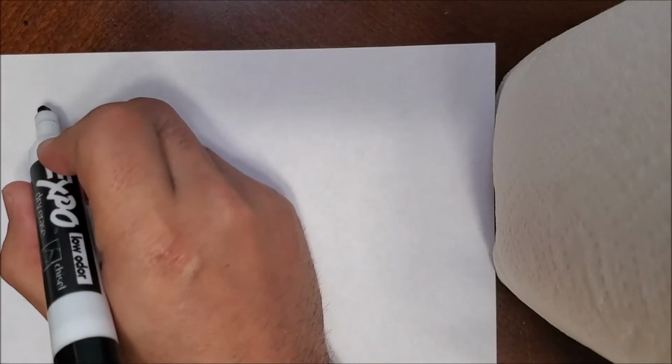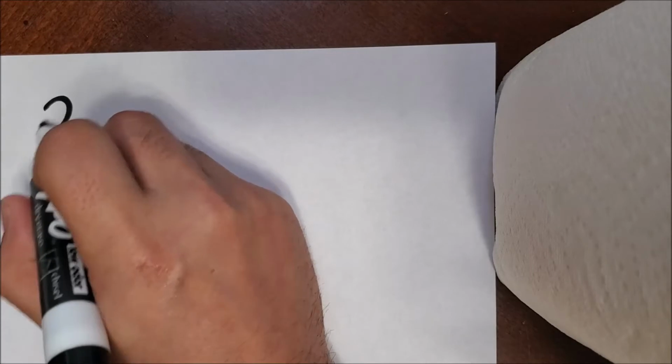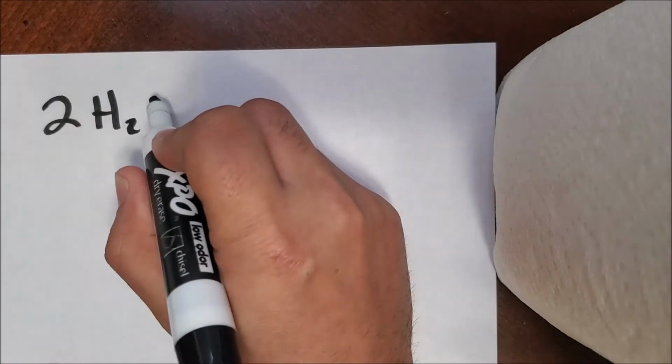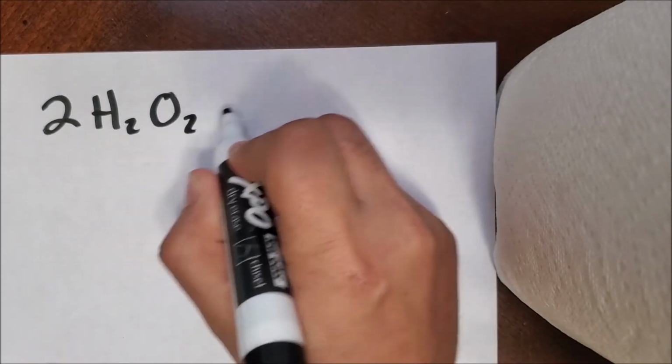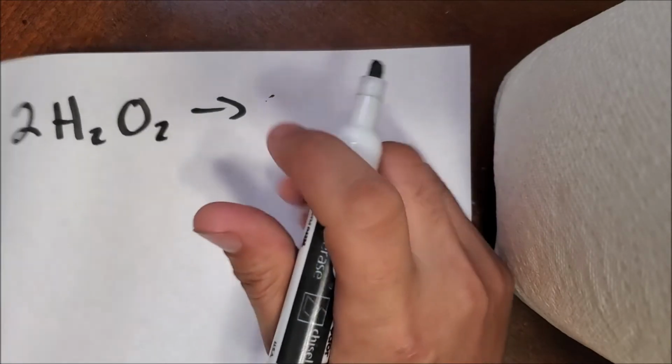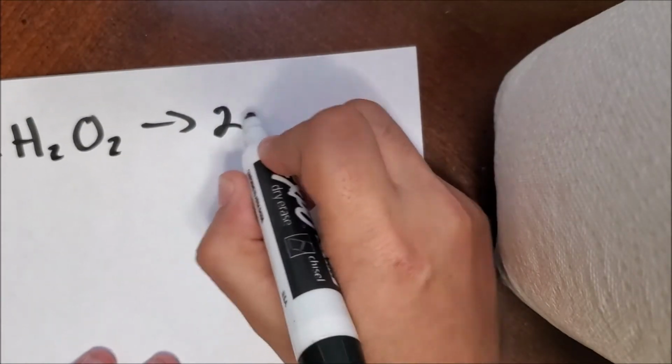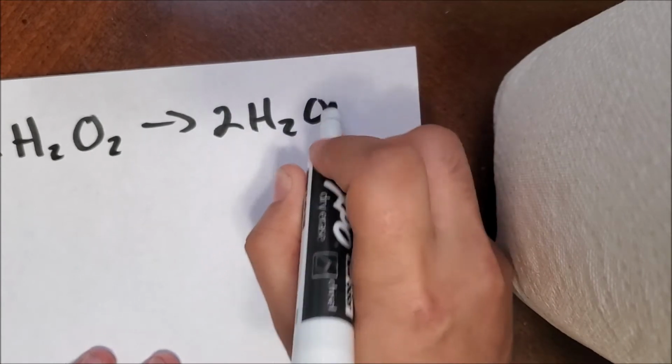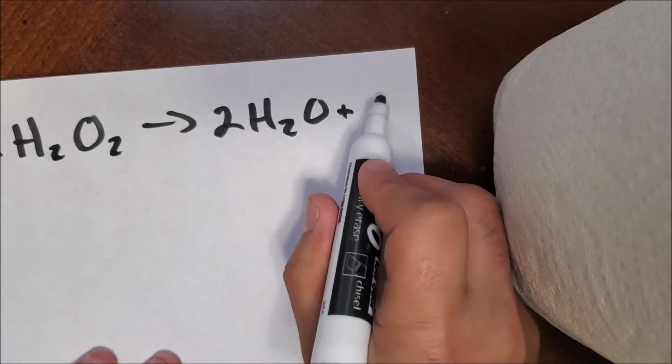So let's look at something that's a little bit more of a chemical formula and see if these are balanced, if they are the same. So consider something like 2H2O2, and this converts to 2H2O plus O2.